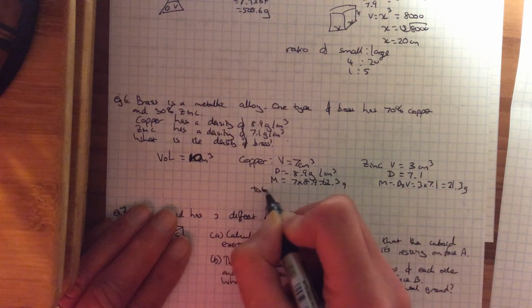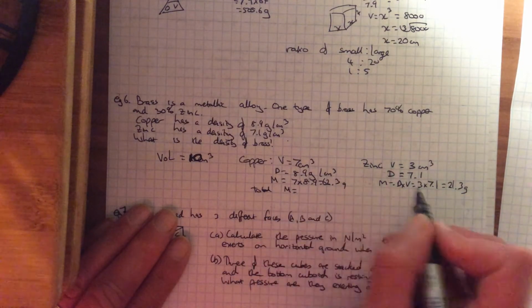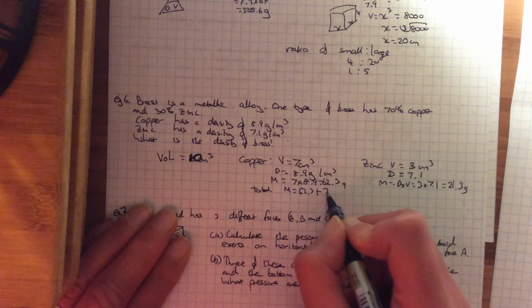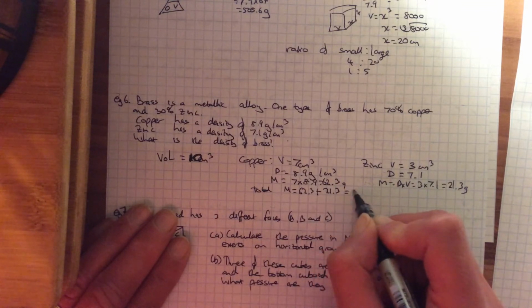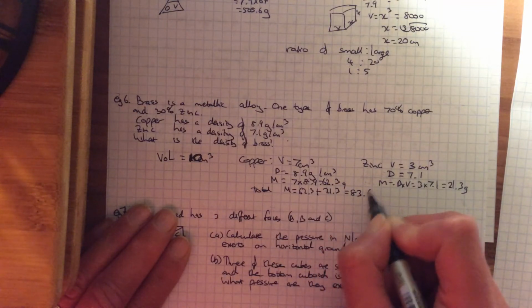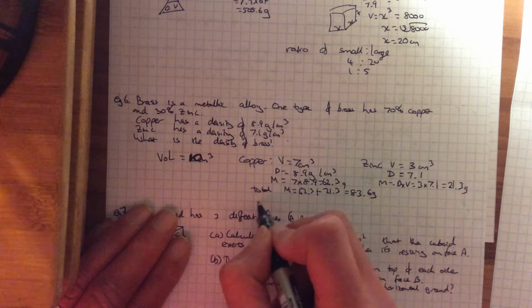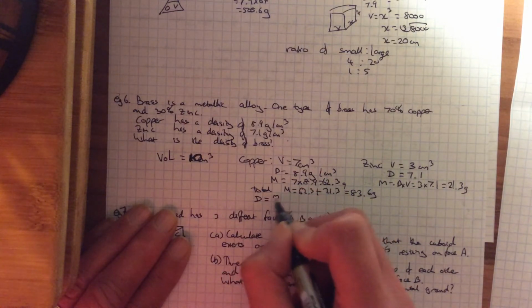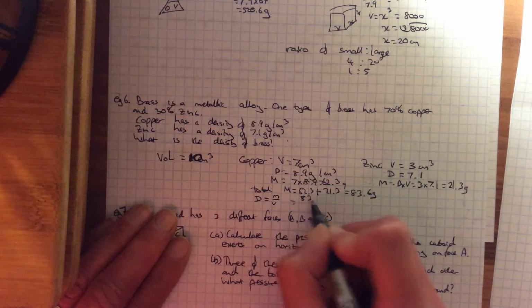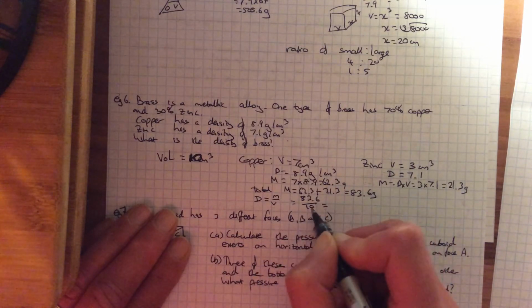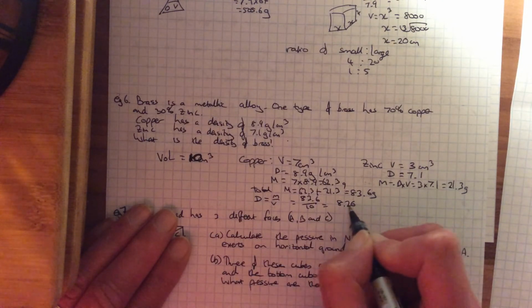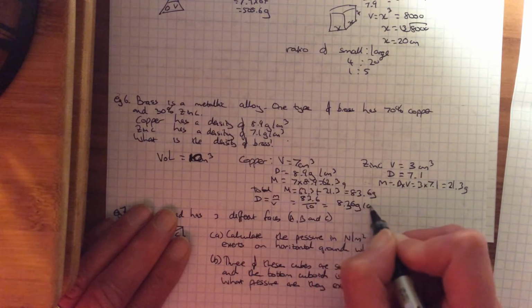So my total mass is those two added together, 62.3 plus 21.3. Adding them together, 83.6. And the question wants the density. So density is your mass divided by your volume. So 83.6 divided by your volume, and it gives you 8.36 grams per centimetre cubed.